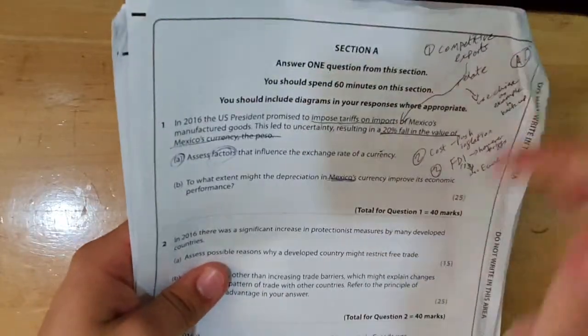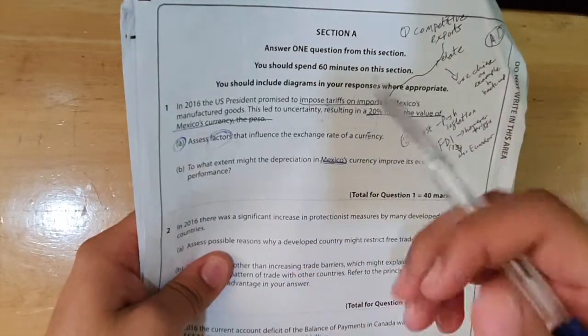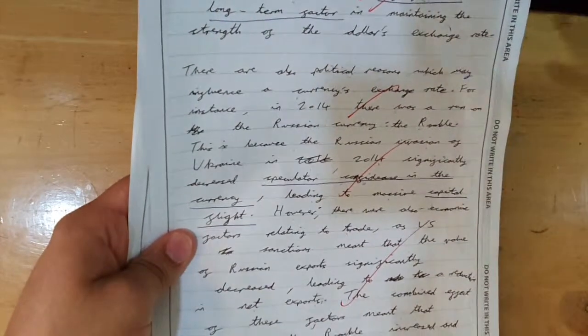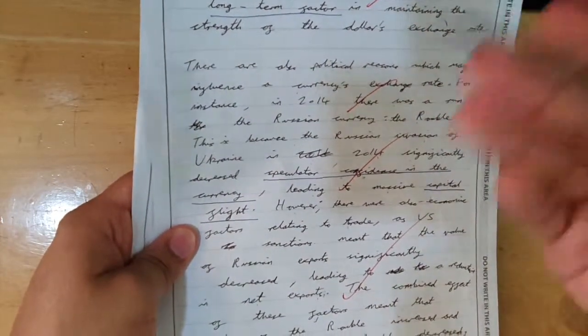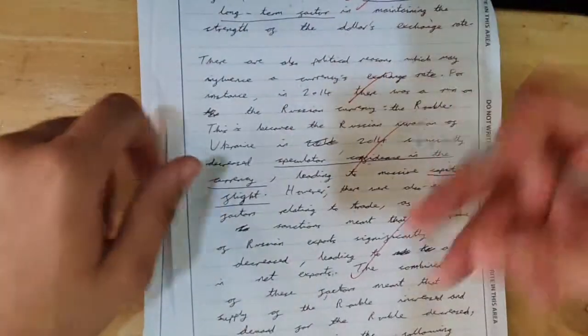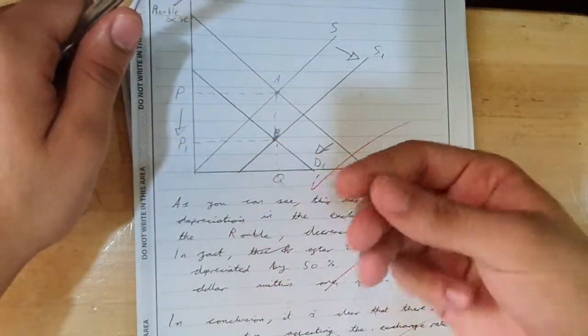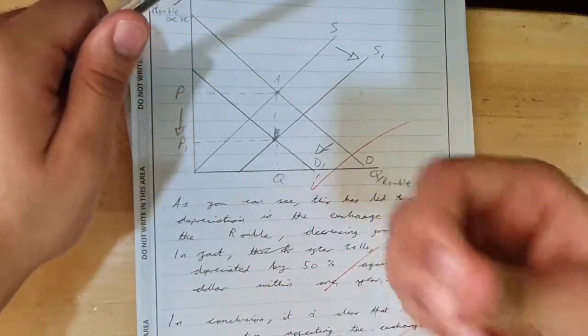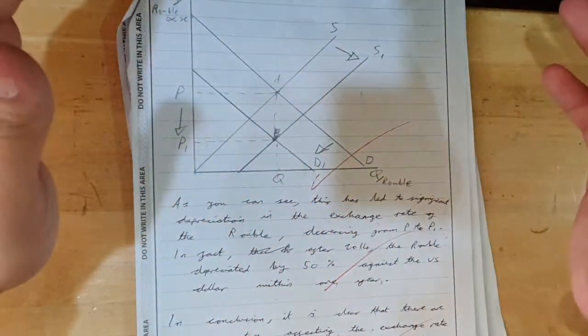Like they give here on Mexico, tariffs on Mexico's exports. That has a similar effect to what I talked about here with US sanctions on Russian exports. Because with the decrease in exports, because their price increases, that means there's a decrease in demand for the country's currency. So that's another factor I talked about. So all in all, I think I talked about 3 points. And you don't need that many points. 2 or 3 points really developed will get you those high marks.